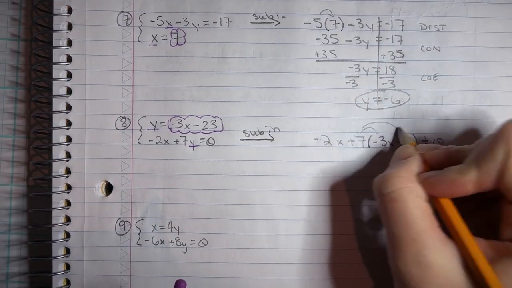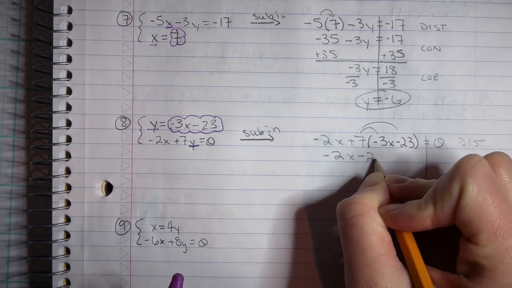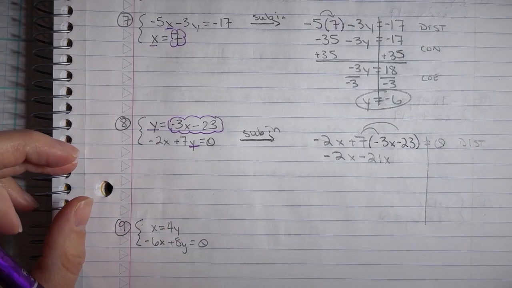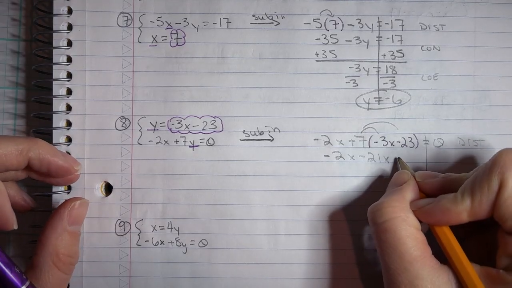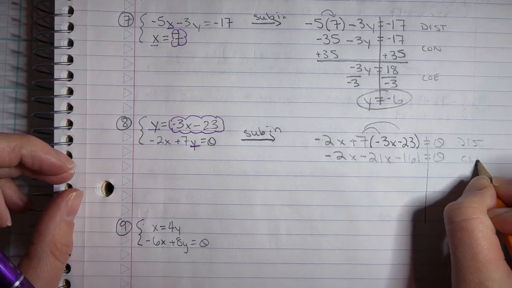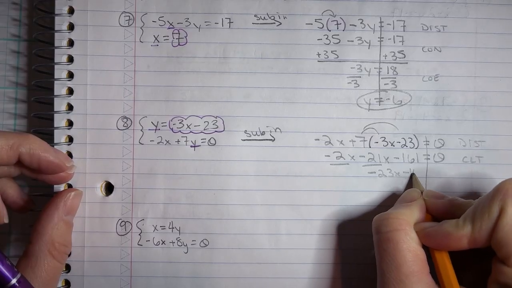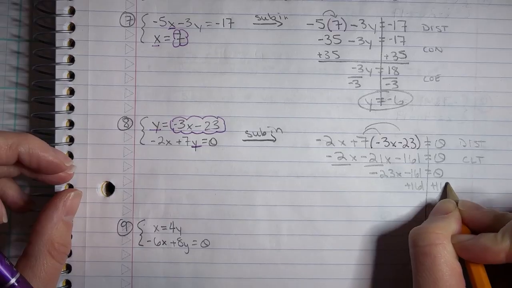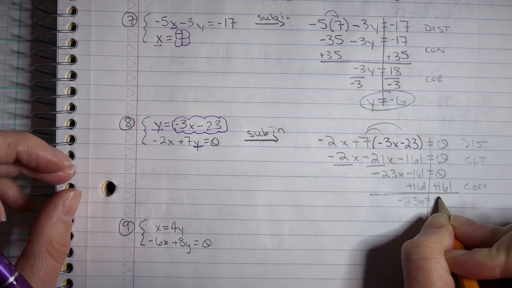So I'm going to bring it back. I'm going to distribute. So I got negative 2x minus 21x. Oh my. This is why we have a calculator. Miss R is not brave enough to do this in her head in front of the YouTubes. Minus 161 equals 0. I'm going to combine like terms here. This becomes negative 23x minus 161 equals 0. Add the 161 on both sides, because that's a constant. We got negative 23x equals 161.